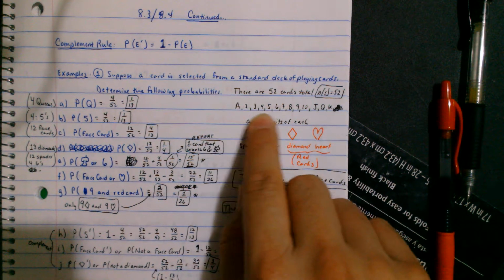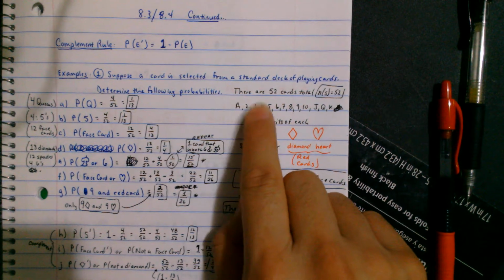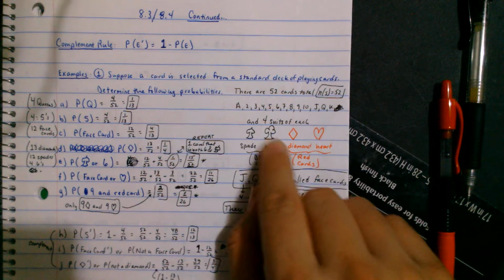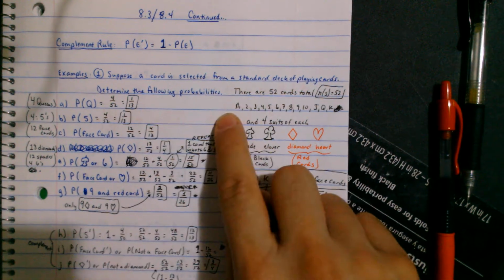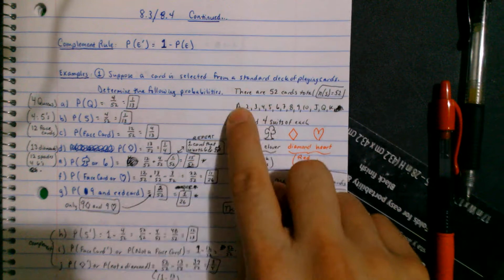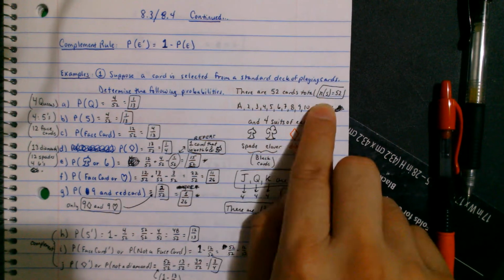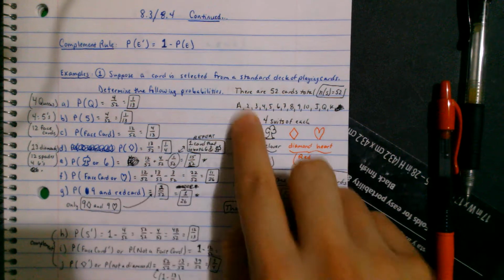So there are 13 cards that have a spade on it: an ace, a 2, a 3, a 4, a 5, a 6, a 7, an 8, a 9, a 10, a jack, a queen, a king. Those 13 have spades. So there are 13 spades, 13 clovers, 13 diamonds, and 13 hearts. So there are 4 suits, 13 of each suit.